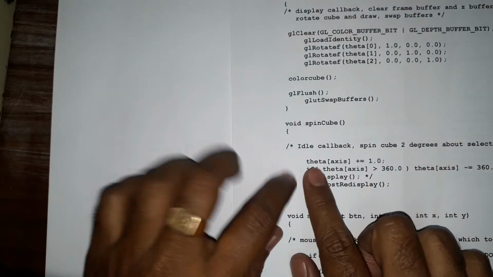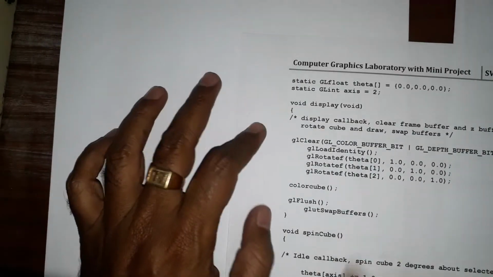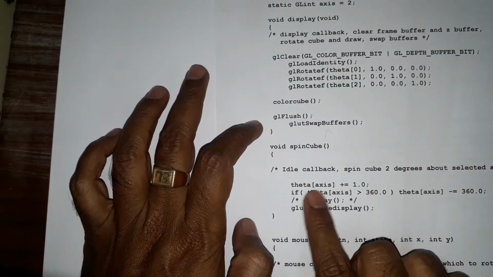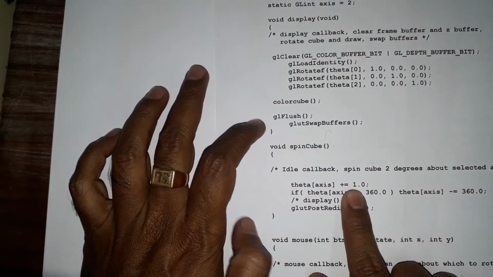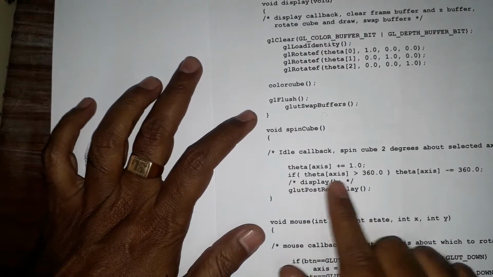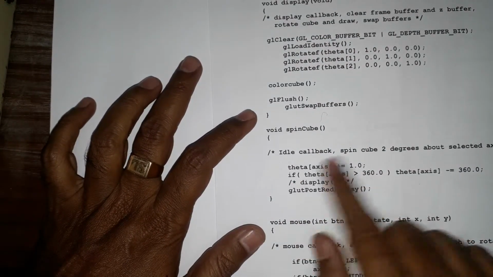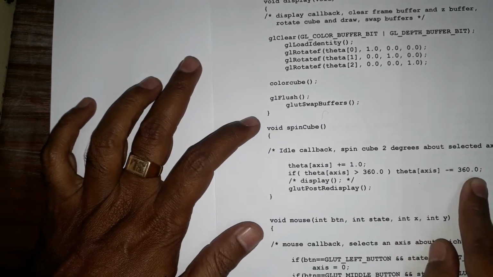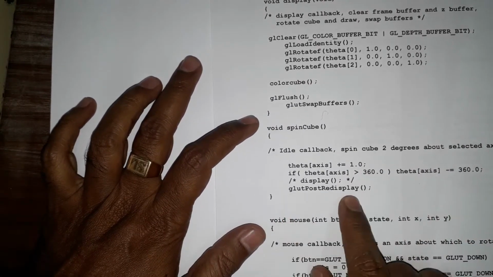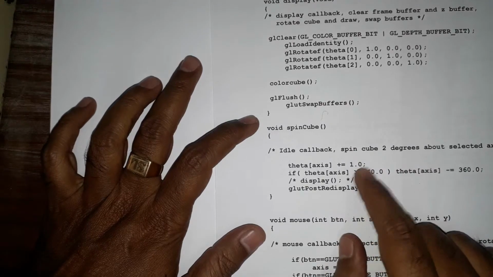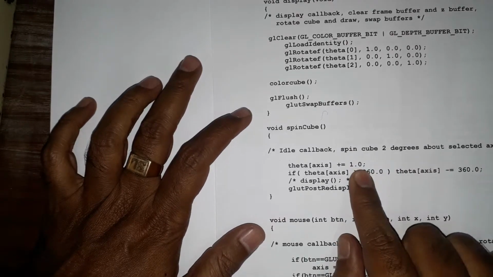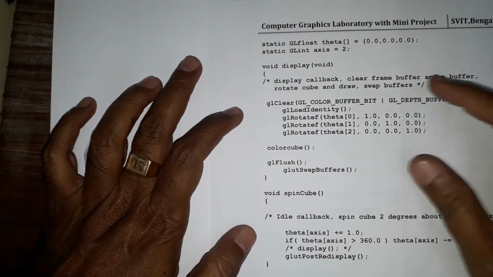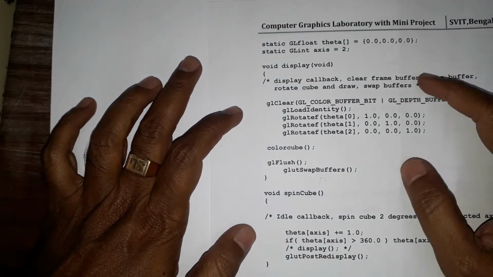Initially all theta values are 0. Here we increment the value by 1, and if theta is greater than 360, meaning one cycle is completed, theta of axis equals theta of axis minus 360. Then glutPostRedisplay, which again calls the display function.